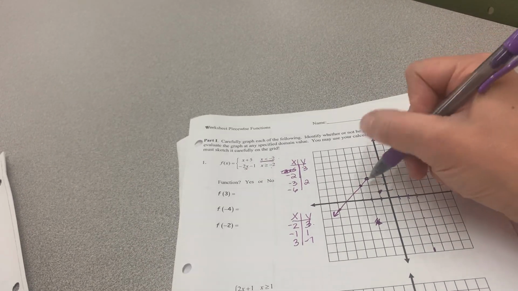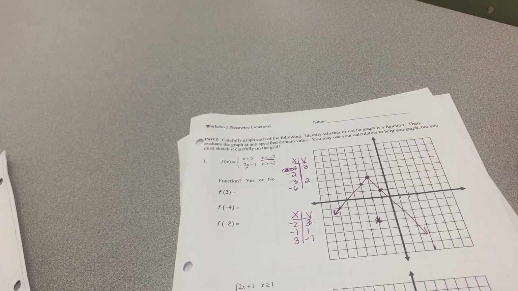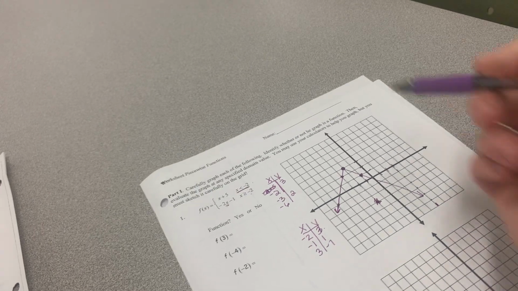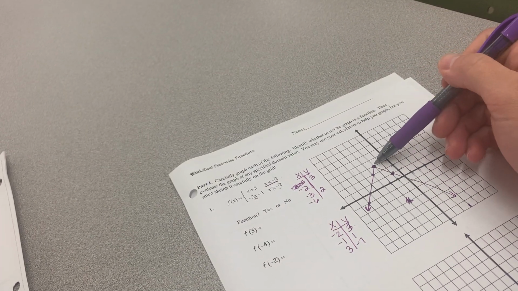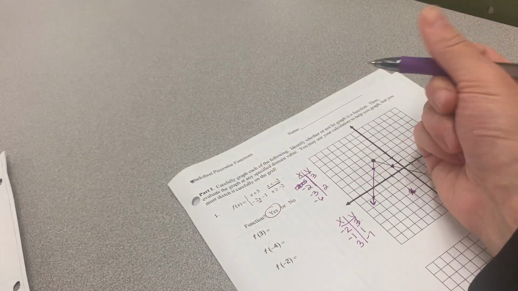Just cross it out. We're going to keep going. If you just want to stop there and put an arrow like you're going to keep going, that's fine. Okay, so that's what your homework's going to look like. Now it says, is this a function, yes or no? Yeah, it's going to pass the vertical line test. These are on top of each other, but they're both not equal to. So yes, it's a function.